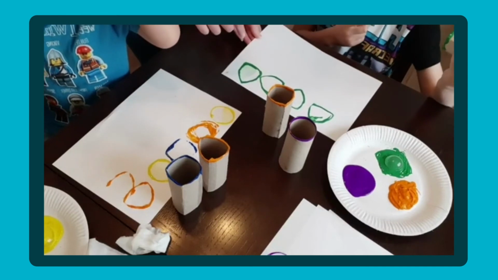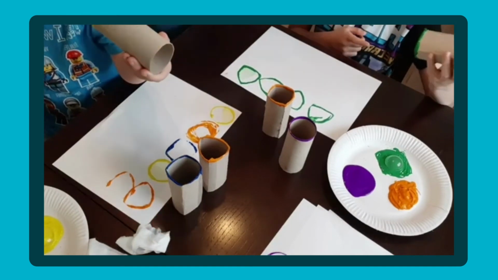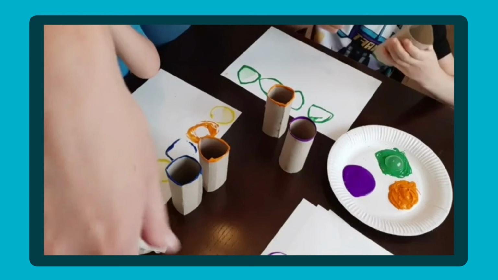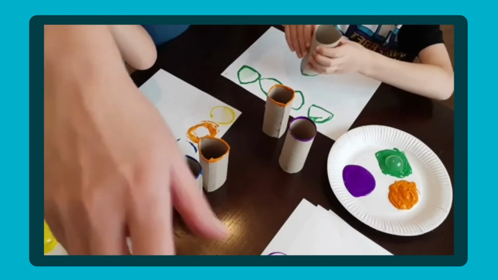Fantastic. Why do they have bubbles on the bottom? It's just creating a bubble in the toilet roll tube. Couldn't make them into telescopes.